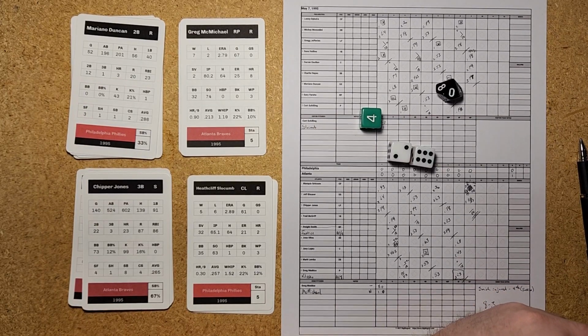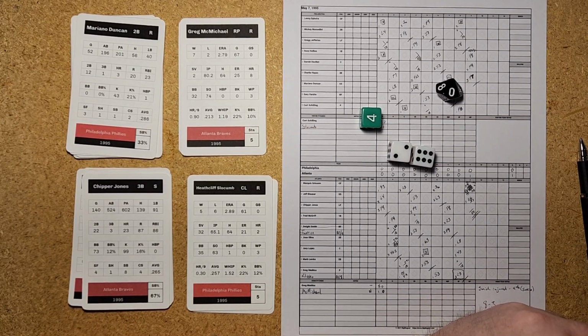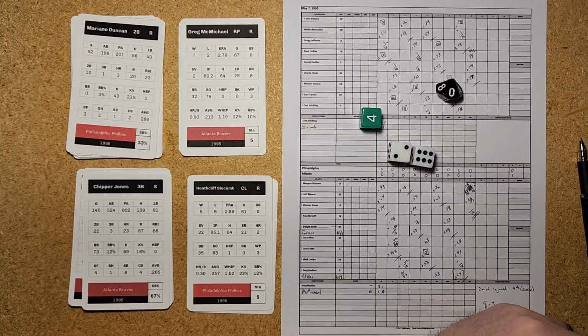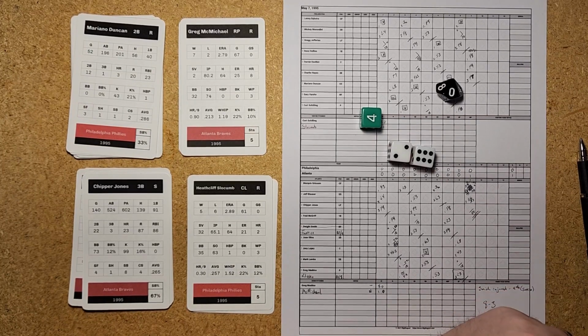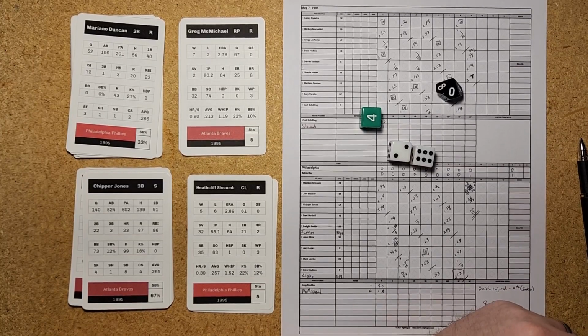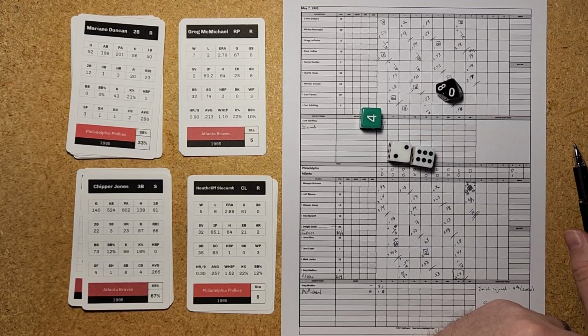So I think the game is a lot of fun, and I hope you do too. And it's probably my most complete baseball game that I've made. There's more to it. It leads you through it a little bit more, and I think it strikes a lot of the right notes for a modern baseball game.